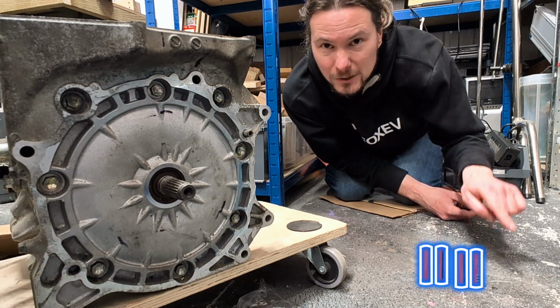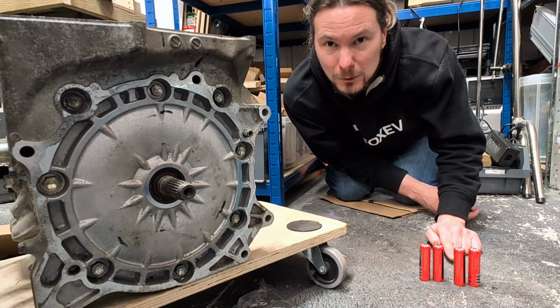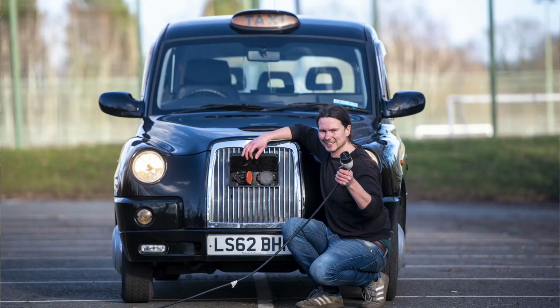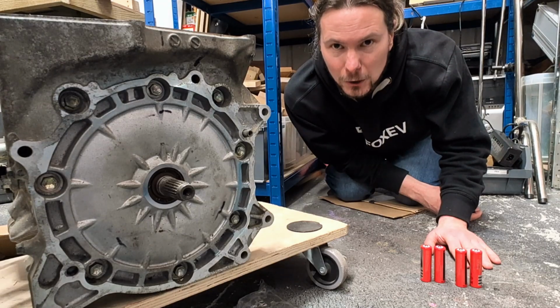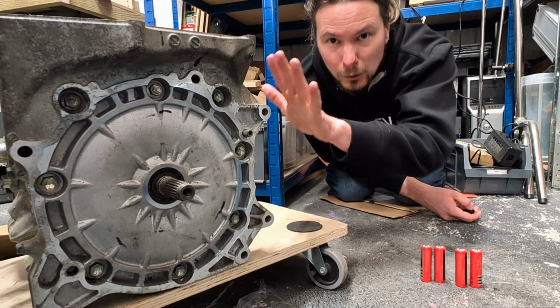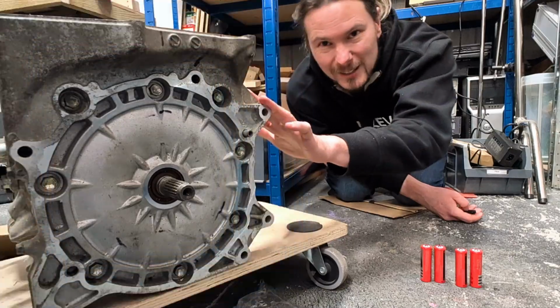How many of these batteries do you need to connect in parallel to be able to drive this motor properly? My name is Janos, I've built 3 electric cars myself, and now I'm going to show you how to match the power from your source to the power requirements of your load. Let's look at it.